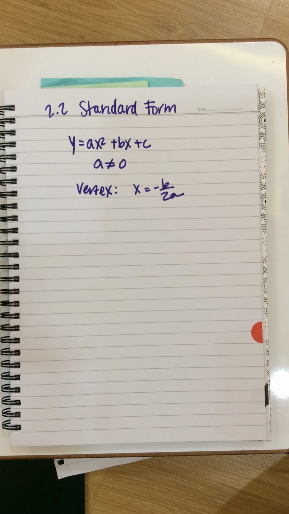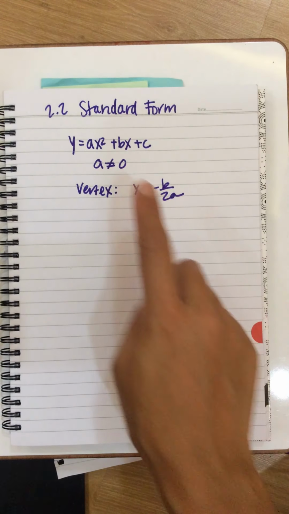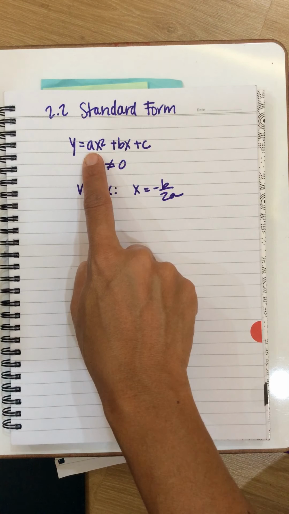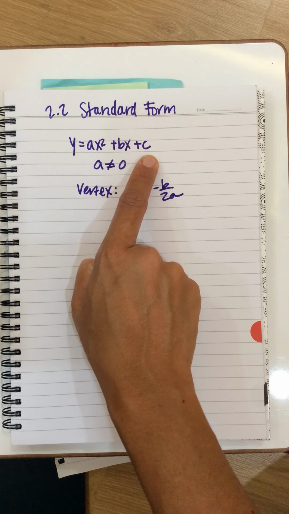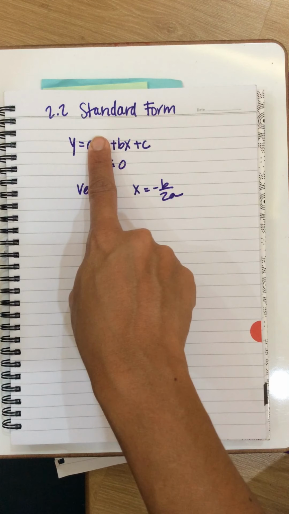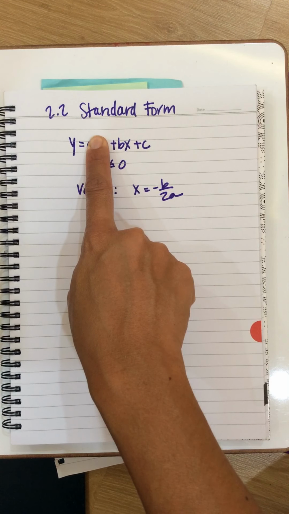All right, so we are done with vertex form and we're moving to standard form, which we hit a little bit in the last video. This is standard form for a quadratic equation or a parabola: y equals ax squared plus bx plus c. A cannot be 0, right? Because if I plug 0 in here, this whole term goes away, and then I'm just left with bx plus c, which is a line, not a parabola.